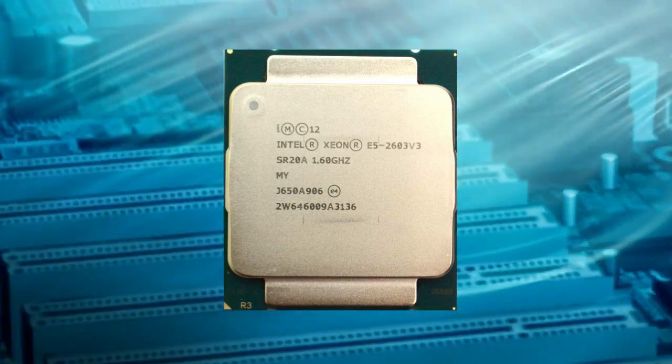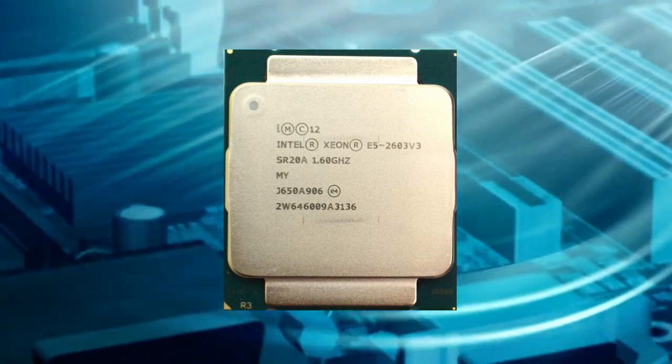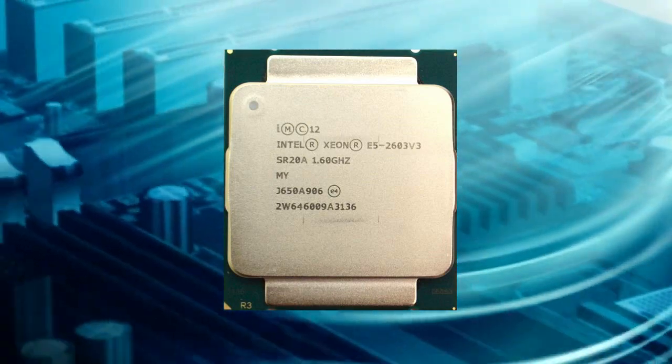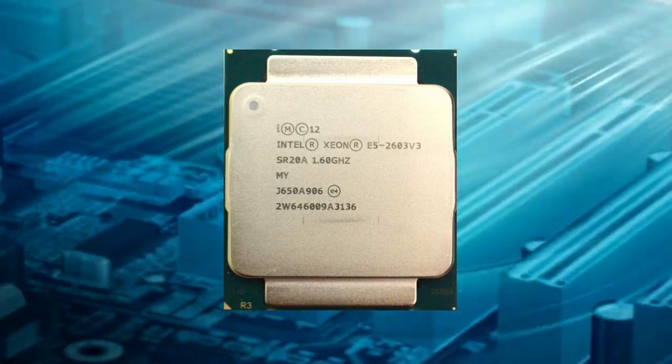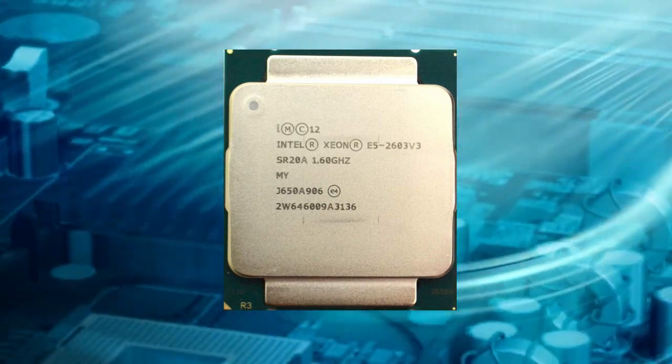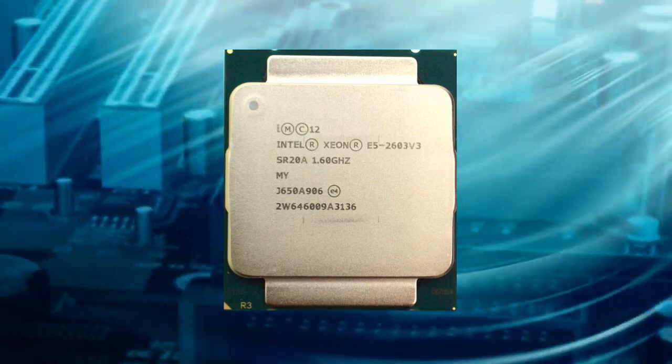The Xeon E5-2603 v3 CPU also supports ECC memory, which is designed to detect and correct errors in memory operations, improving system stability and reliability.